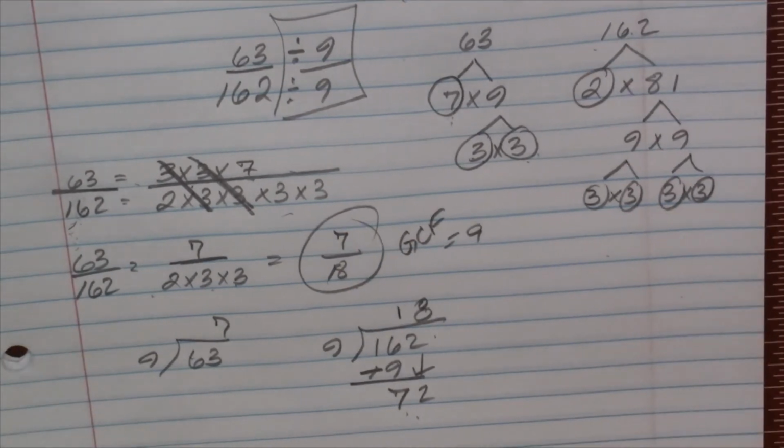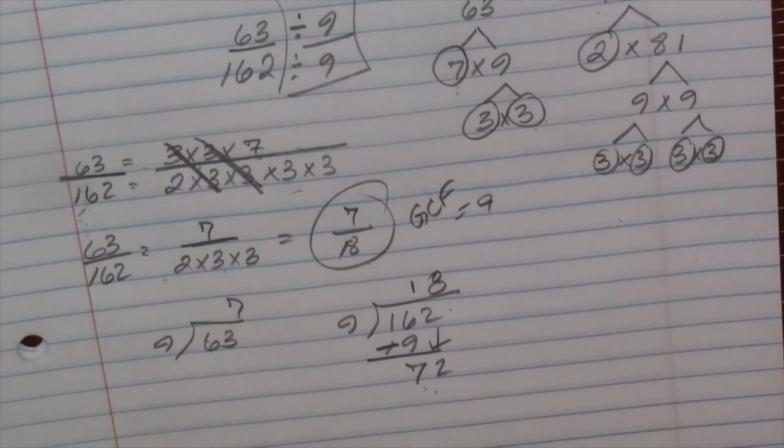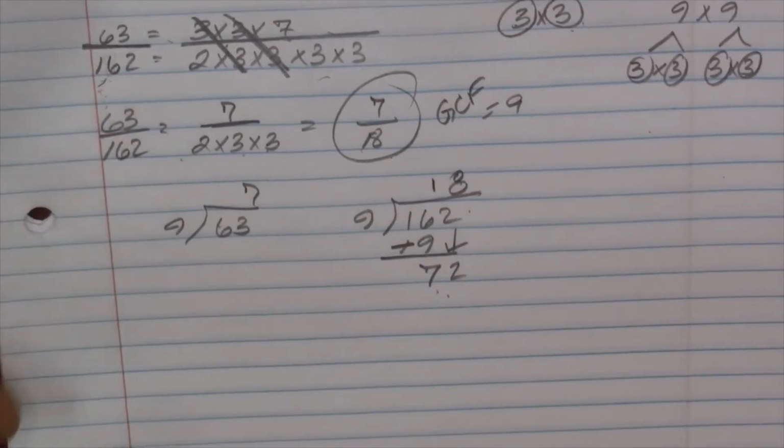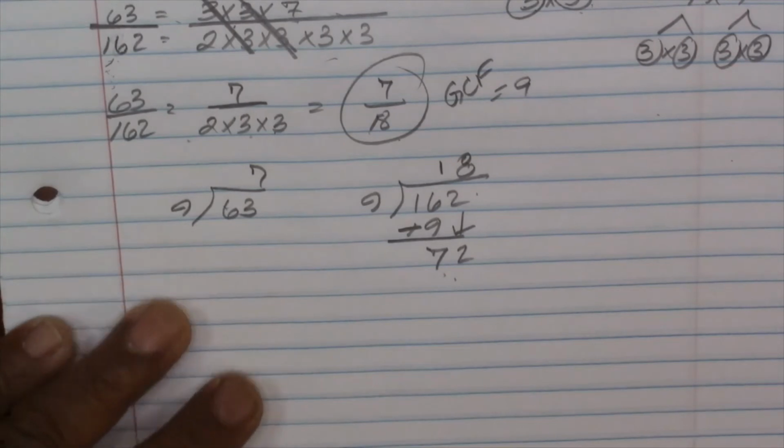We can also use a factor tree or a T-chart. Let me do another one. And this time I'll try not to say too much.